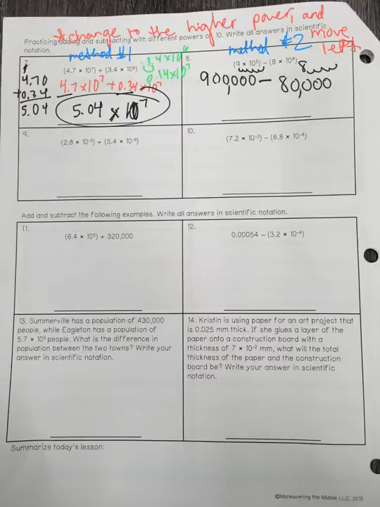Okay, 900,000 minus 80,000 would be 820,000. And then we would need to write this in scientific notation. So we're going to bump backwards 1, 2, 3, 4, 5 decimal spaces. So it would be 8.2 times 10 to the 5th.